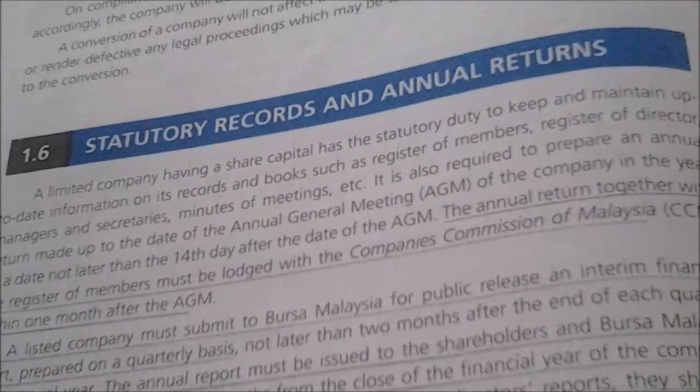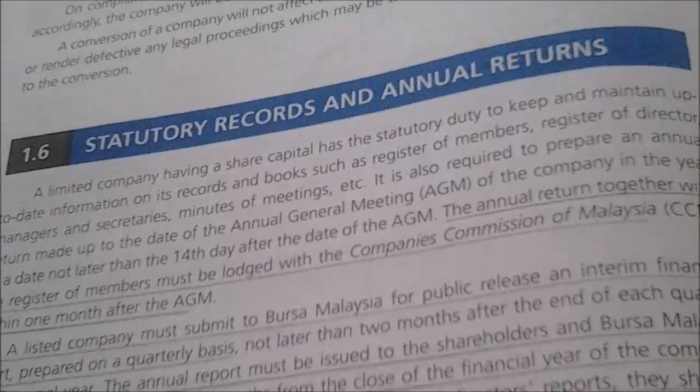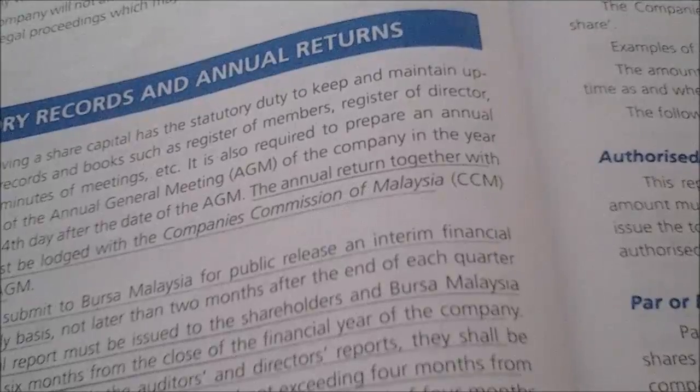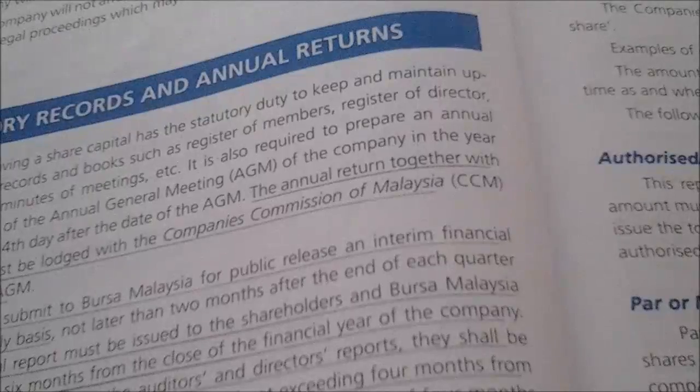There are other documents which make up the annual return that is sent to the Companies Commission of Malaysia. So the annual financial statement is just one part of it. The annual return includes the audit report, the accounts, and other documentation. Usually the company secretary would know what documents are needed.